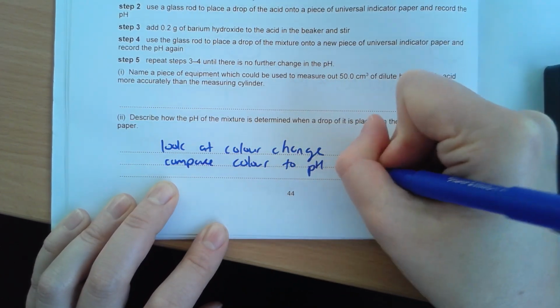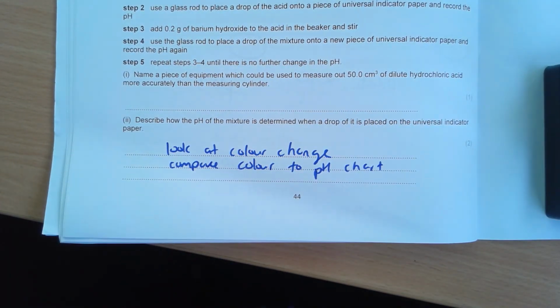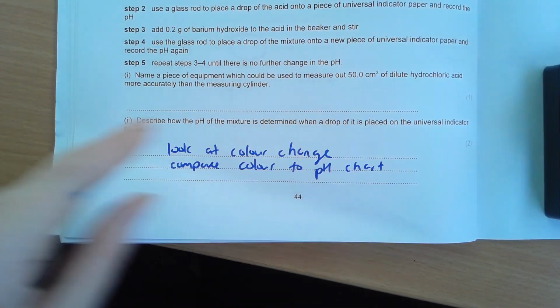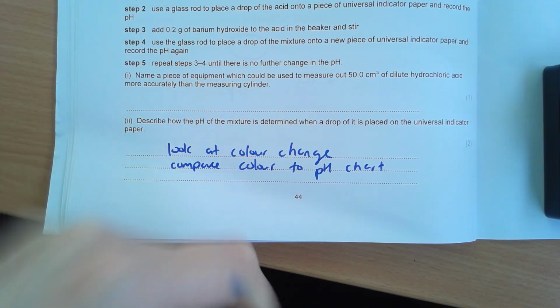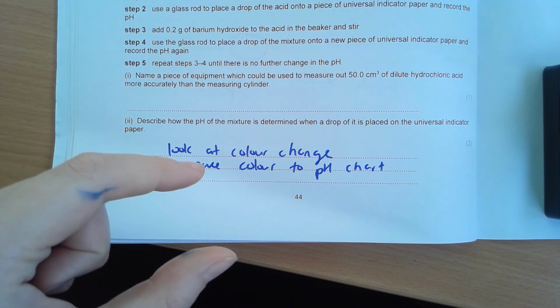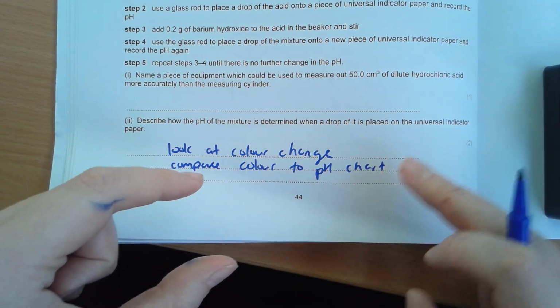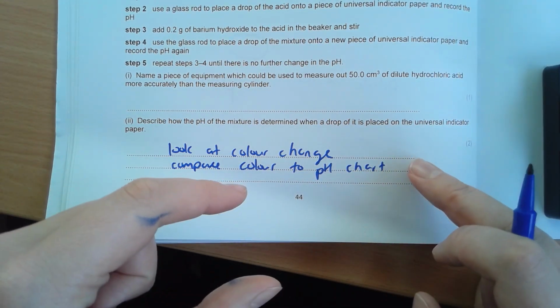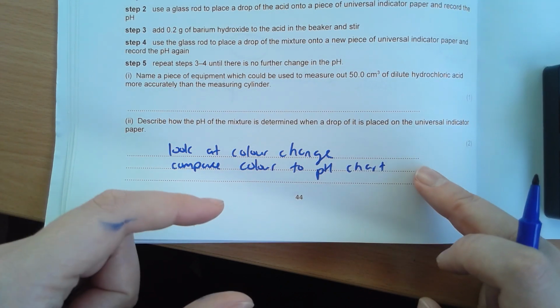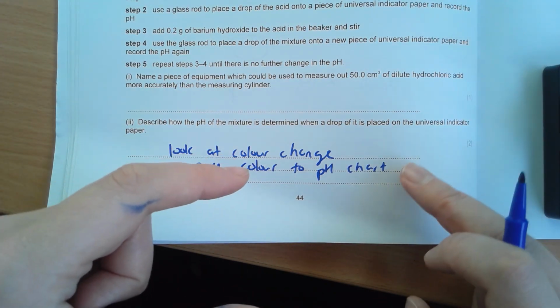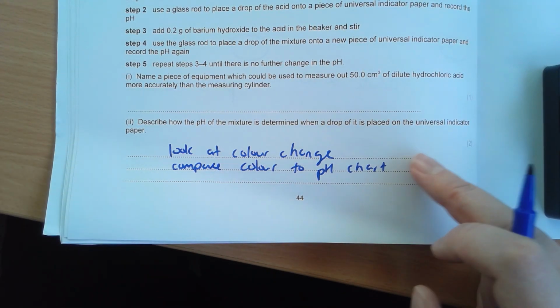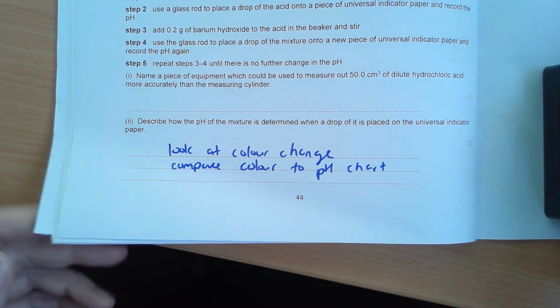So when you would have done this in year 10, you were given these little strips of universal indicator paper, and you put a little bit of the solution on them, and they changed color, just say it turned blue, and then you had this little chart, and you looked at the chart and you saw, oh, if it's this shade of blue, it must be pH 9, and if it turned purple, you were like, oh, if it's this shade of purple, it must be pH 13. Okay, so you have to mention that you're going to compare it to a chart.